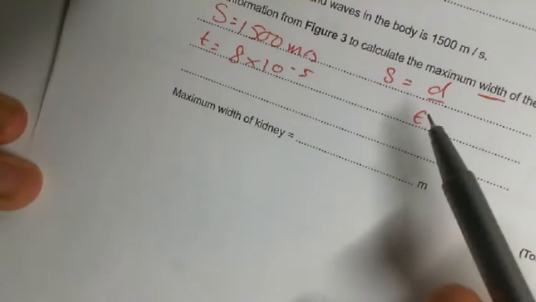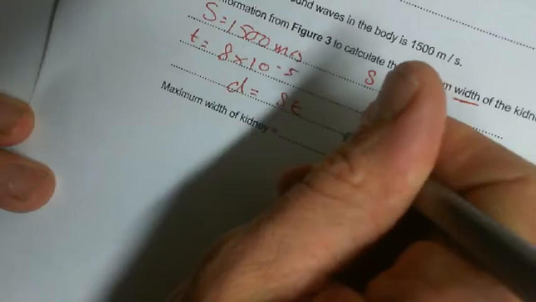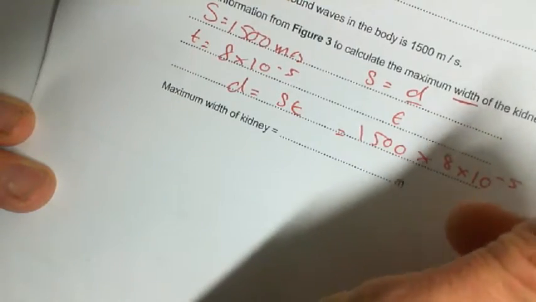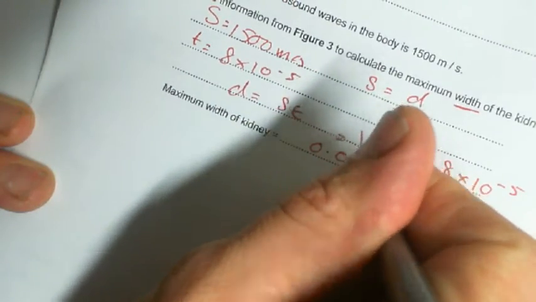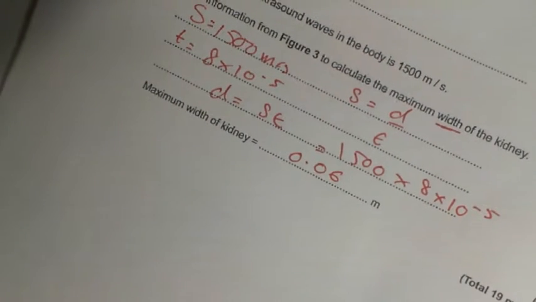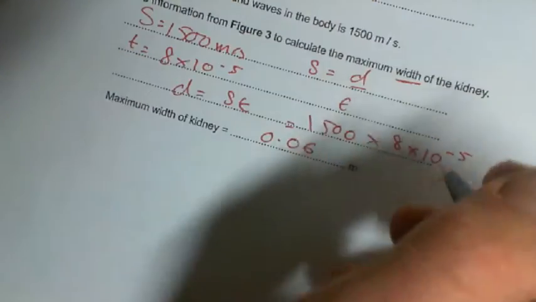You need to rearrange this to give you distance. So you need to take that t up to the top. So you're going to say that d equals speed times time, which equals 1,500 times 8 times 10 to the minus 5. And that will give you an answer of 0.06 meters. Now, if you just did, oh, sorry, yeah, I forgot to tell you that you need to divide that by 2.